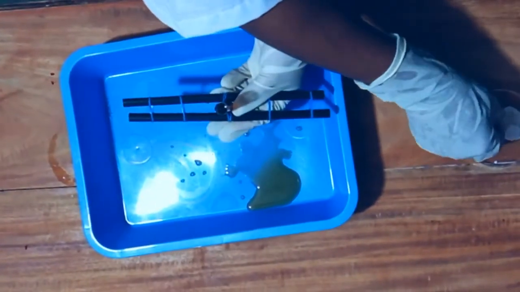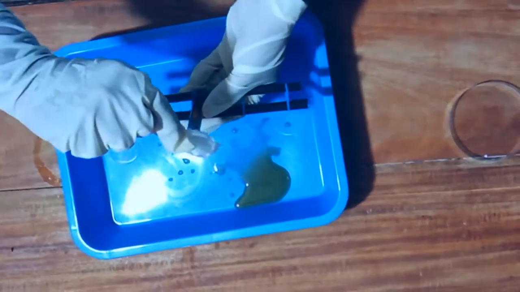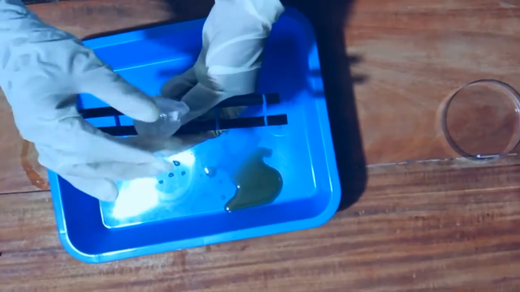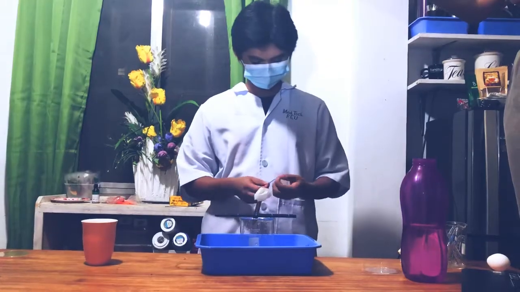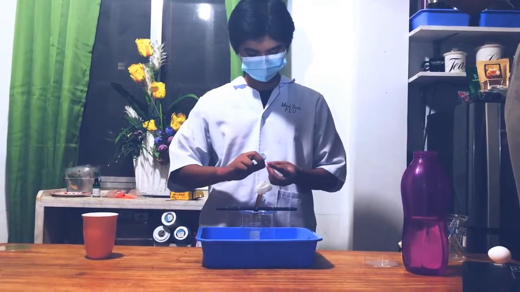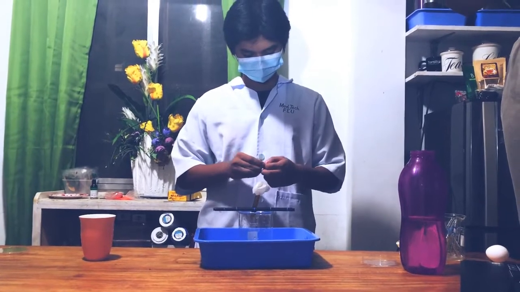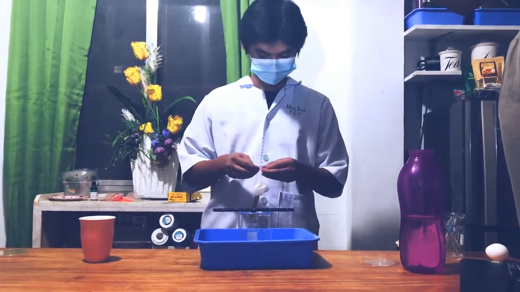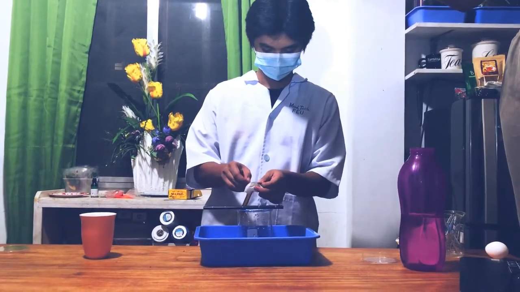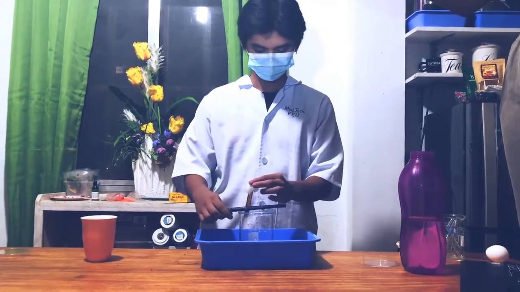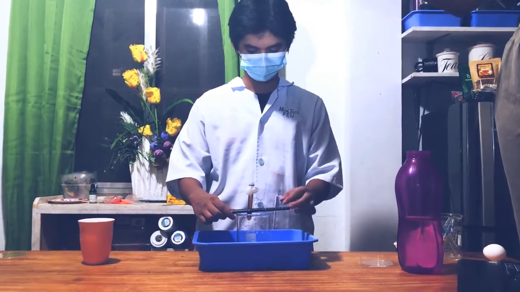Next is we should cover our test tube with the egg membrane we have gotten from either a chicken egg or a duck egg. Next, we must secure the egg membrane on top of the test tube using a rubber band. Be careful not to puncture the egg membrane.